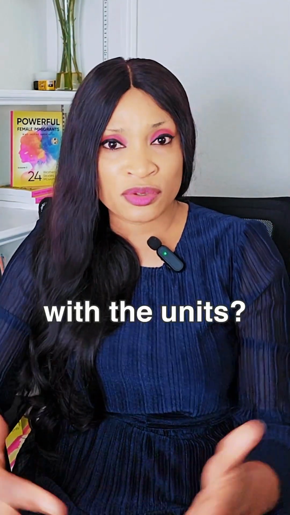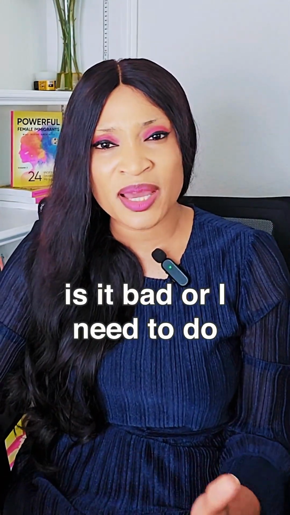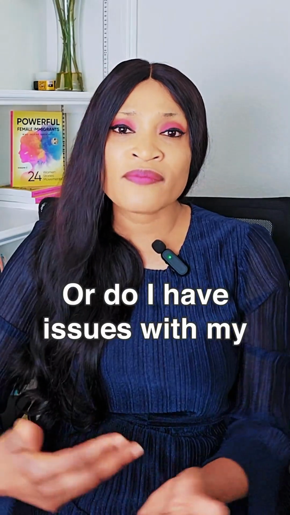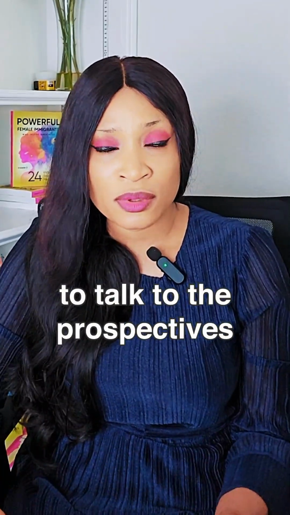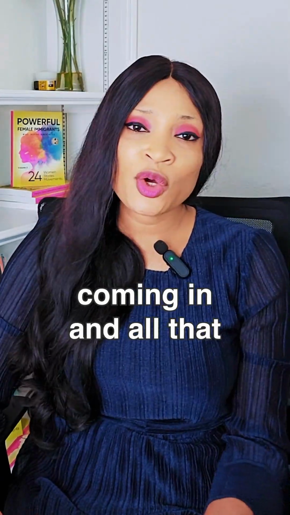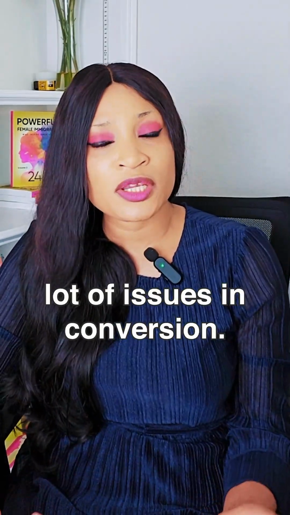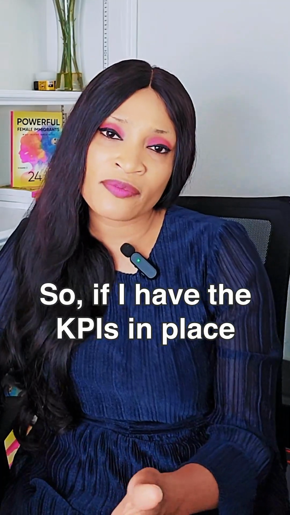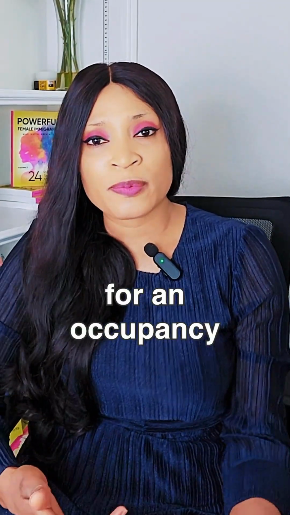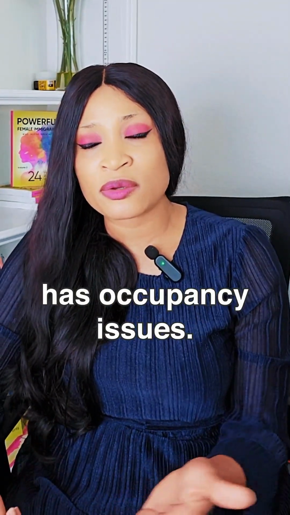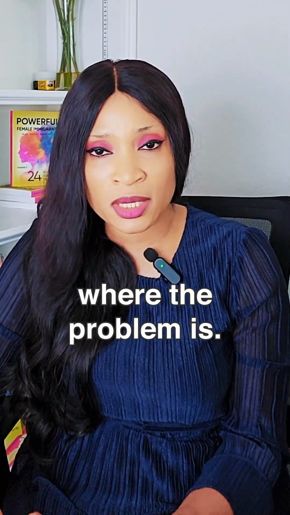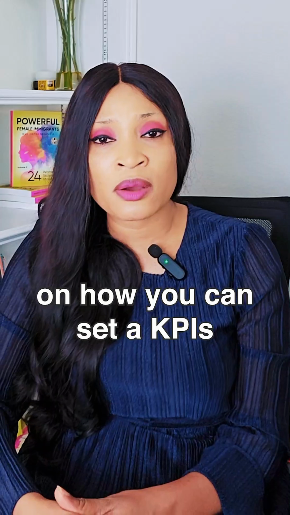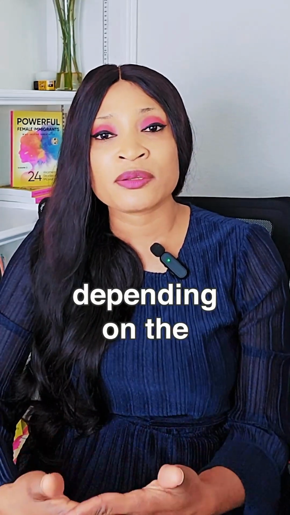Do I have issues with the pricing? Do I have issues with the unit? How does the unit look? Is it bad, or do I need to do more work? Or do I have issues with my property management company? Maybe they don't know how to talk to the prospects coming in, and thereby it's causing a lot of issues in conversion. So if I have the KPIs in place for a property or a deal that has occupancy issues, I will definitely know on time where the problem is. These are just some examples of how you can set the KPIs depending on the business goals.